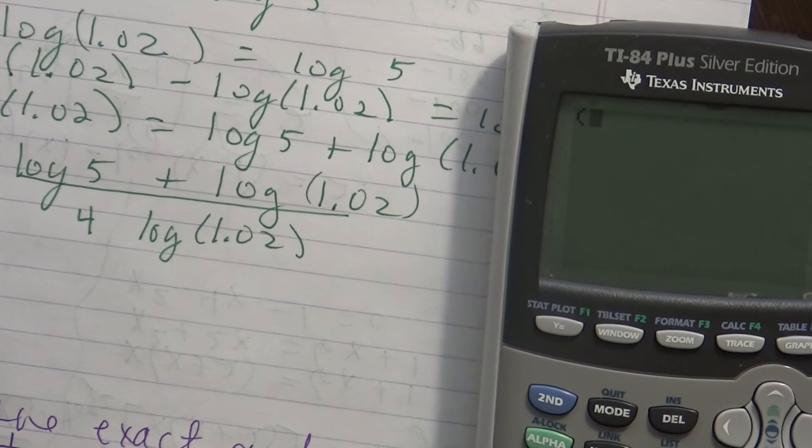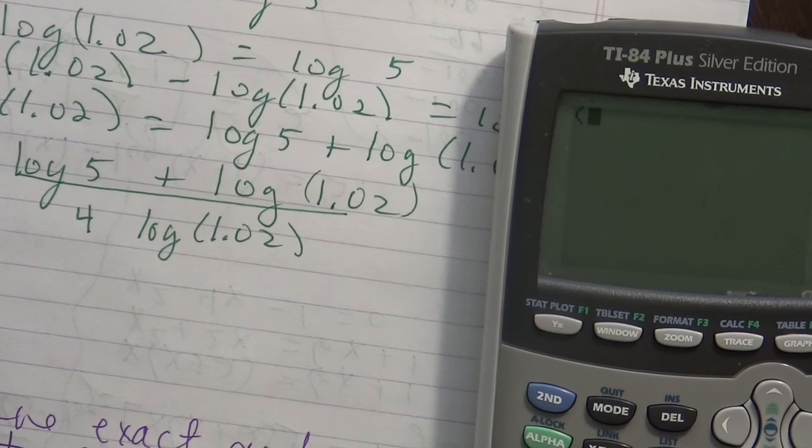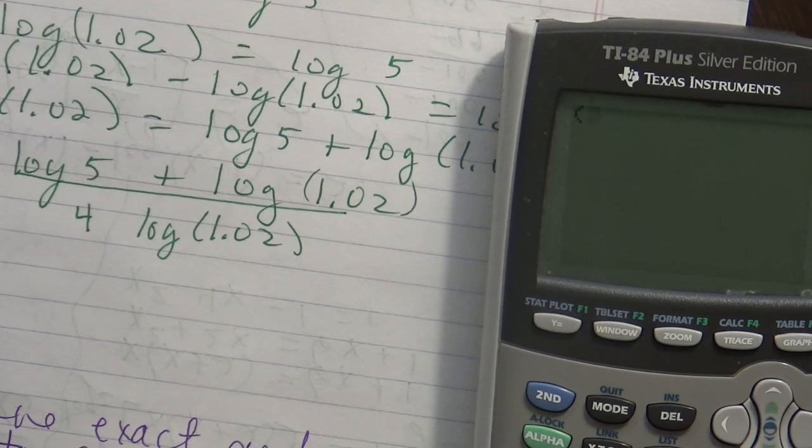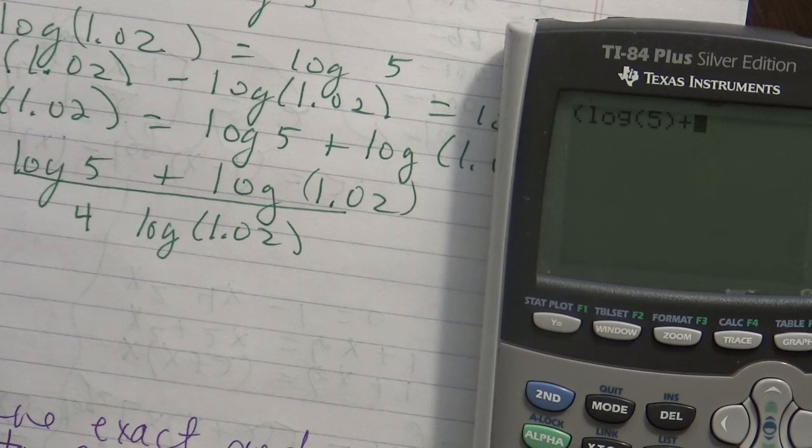Okay, so we're going to type open parentheses log 5. And notice every time you press log, it'll open parentheses again. So make sure you close it after you put your 5. Plus log 1.02. Close it once for the logarithm, but close it a second time because you finished typing in your entire numerator. So you should close your parentheses twice.